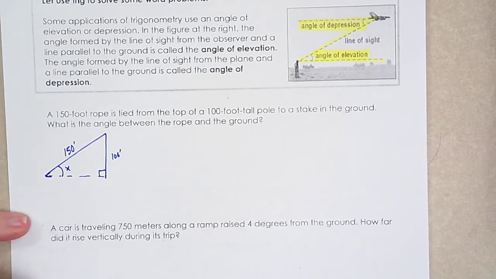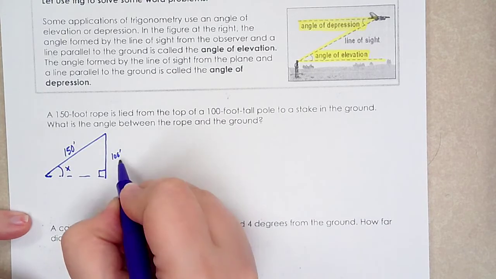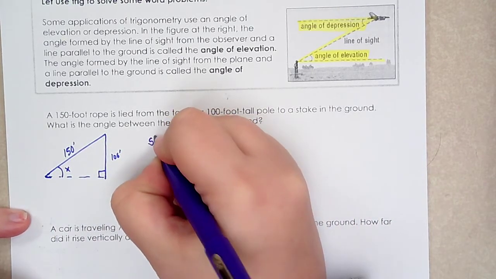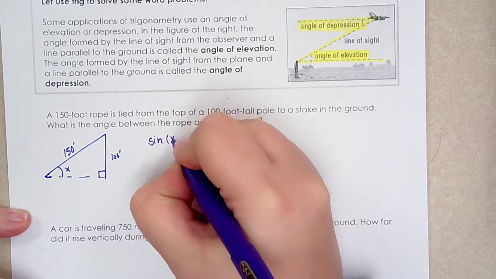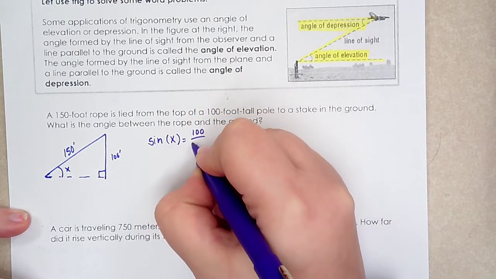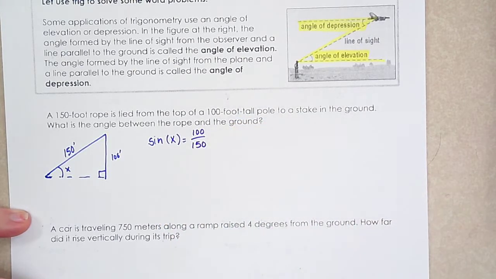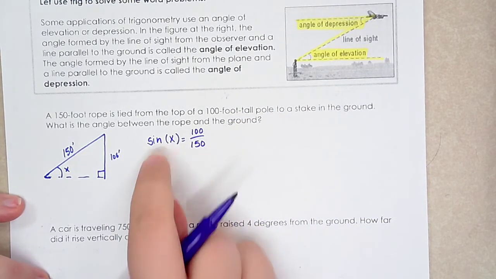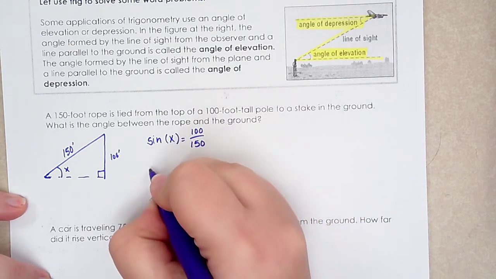Now I'm just going to set up another trigonometric ratio the way I was doing on the page previous. I have opposite, I have hypotenuse, so that would be a sine. Sine of x is equal to opposite over hypotenuse. Again, this is one where I'm going to have to use that secondary button on my calculator.